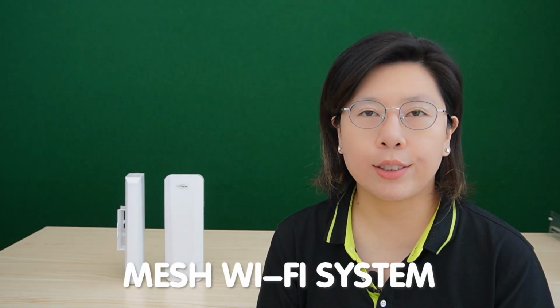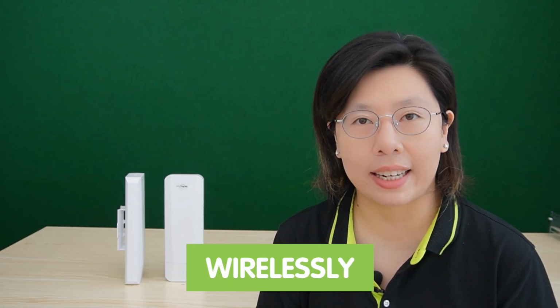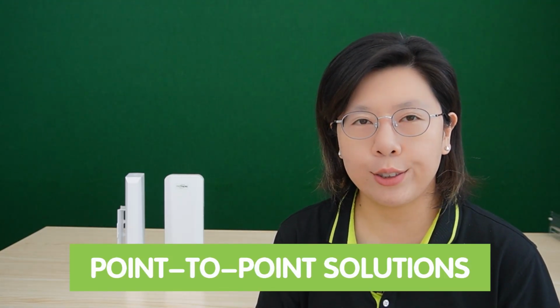Now it offers a flexible alternative for expanding network coverage seamlessly. The mesh Wi-Fi system functions by creating a network of interconnected nodes, enhancing coverage and reliability compared to traditional extenders. Mesh networks dramatically adapt to changing environments, providing a robust solution for overcoming dead zones and extending Ethernet connectivity wirelessly. And wireless bridges, as a dedicated point-to-point solution, establish a direct link between 2 points, excelling in scenarios where a direct high-speed connection is crucial.